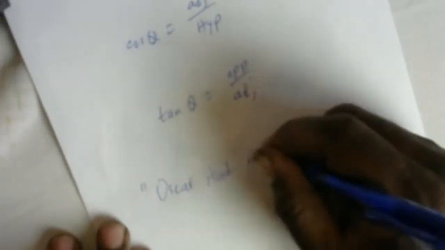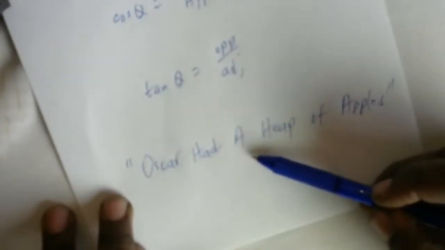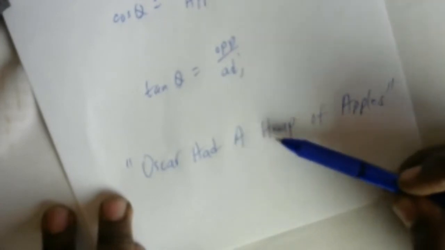There's also another one: Oscar had a heap of apples. So OH is for the sine, AH, the adjacent over the hypotenuse, is for the cosine, and then OA, the opposite over the adjacent, is the tangent. All right, so when you hear me say Chief Sakatoa or Oscar had a heap of apples, that's actually what I'm talking about.